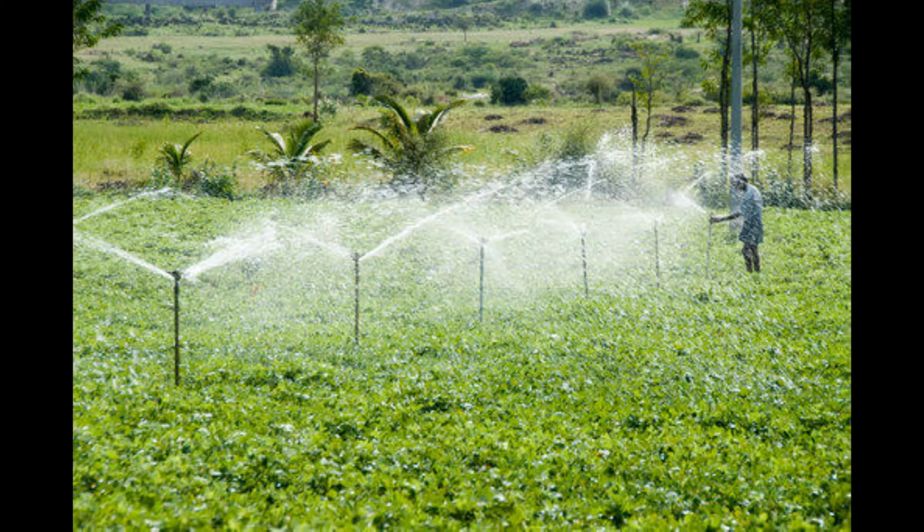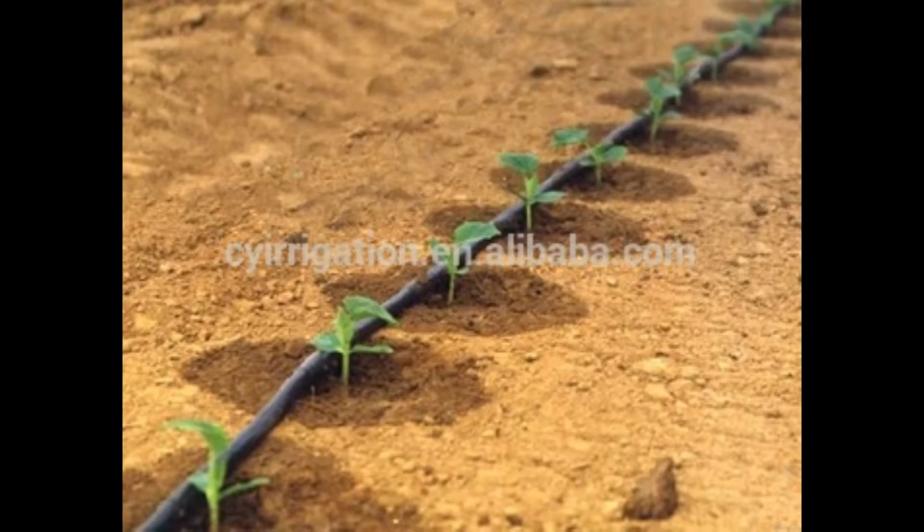And the second method is drip irrigation. This is a network of narrow and perforated water pipes with holes laid on the ground. The pipe is connected to a pump which draws water from wells. Water falls slowly, drop by drop, from the pores of the pipe. This process has two advantages. It minimizes the wastage of water, and also water is always available to the roots in the optimum amount.